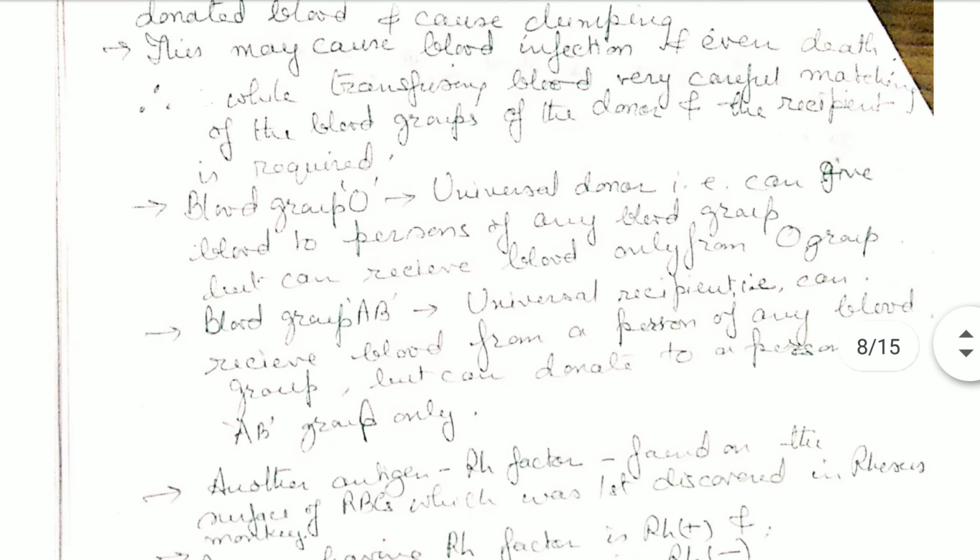Then blood group O is known as universal donor, that is, they can give blood to persons of any blood group. Whereas blood group AB is a universal recipient, because a person of the AB blood group can receive blood from a person of any blood group, but can donate to a person of AB blood group only.